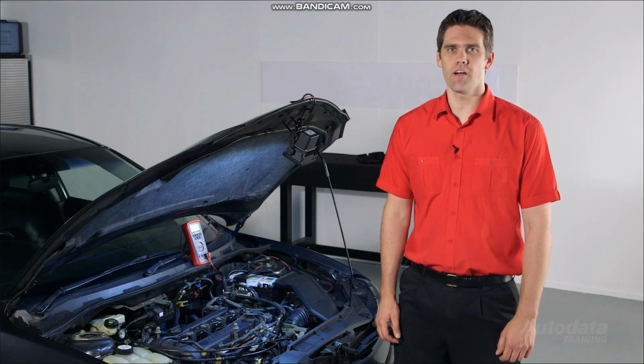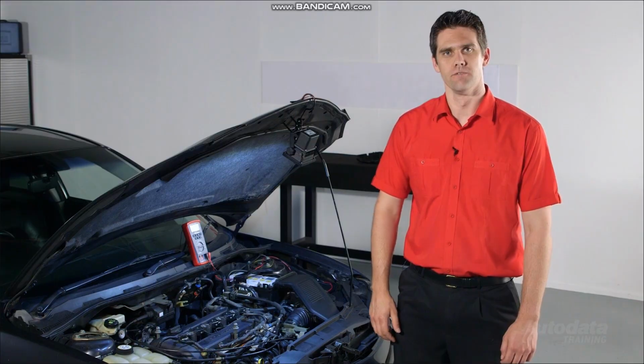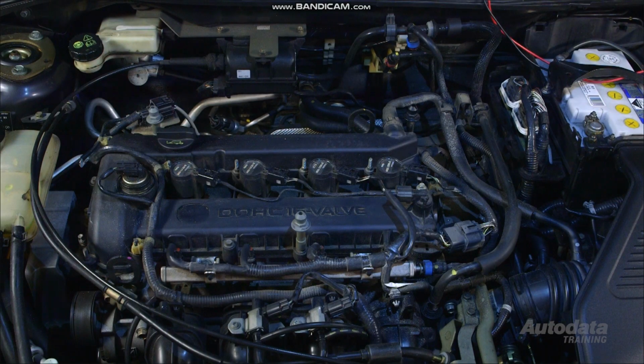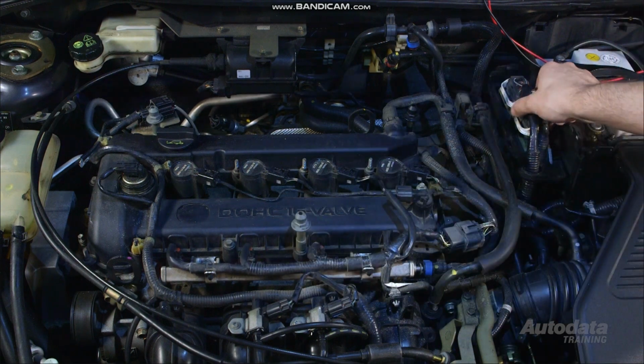We'll look at P0261, number 1 injector voltage low. This fault could be in the injector, the wiring or the ECM. The schematics and data in this video are typical of most systems. Always refer to the information for your vehicle.